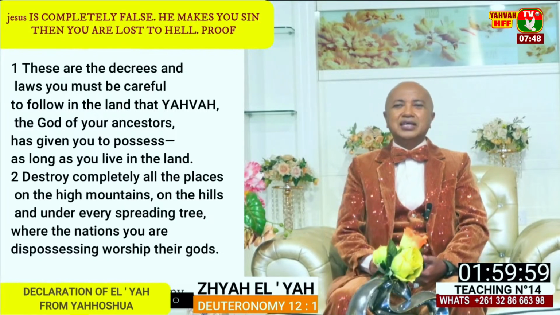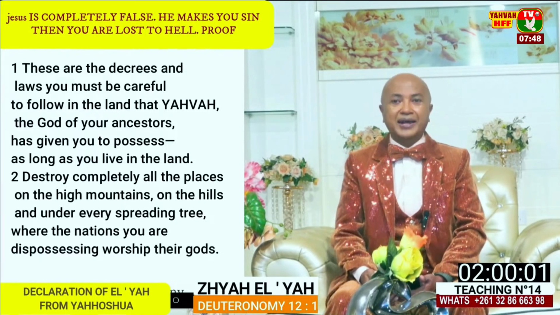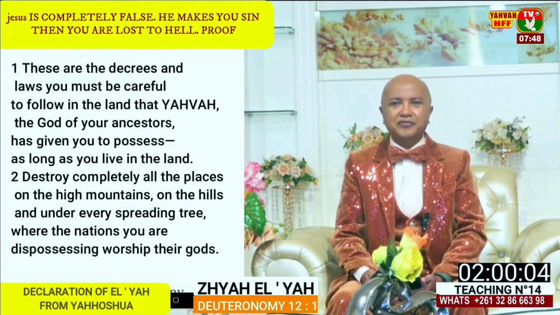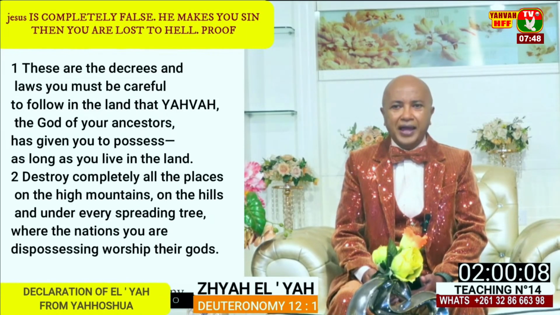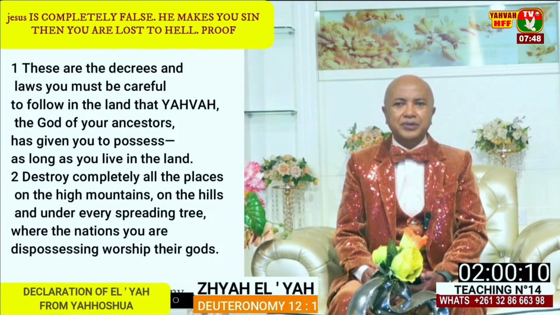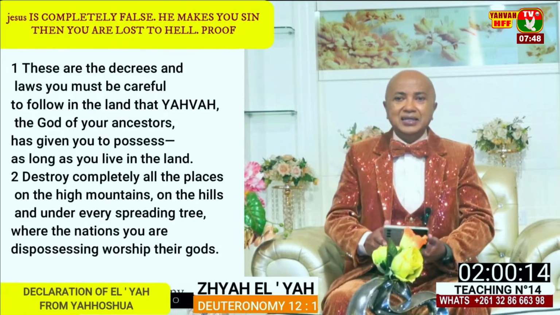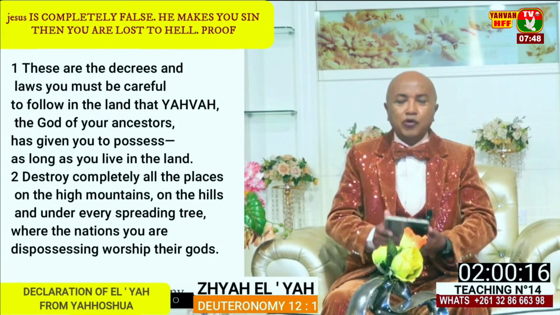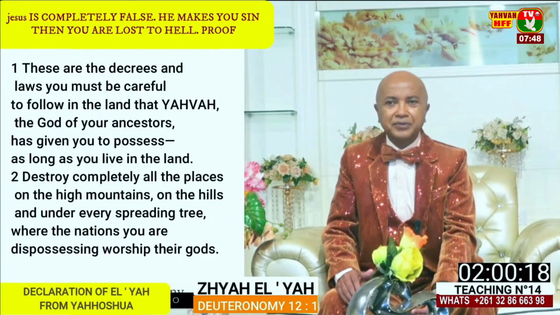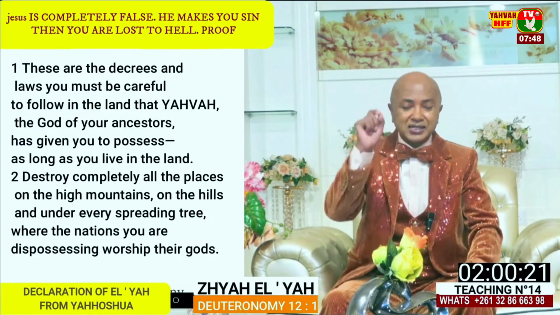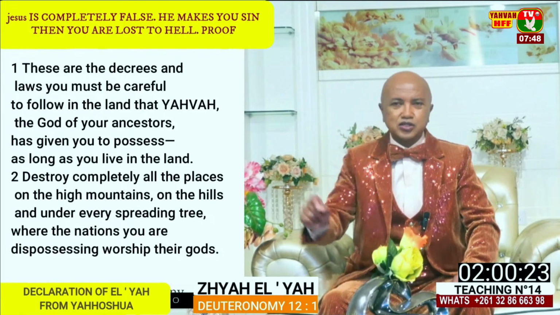I repeat again. These are the decrees and laws you must be careful to follow in the land that Yahweh, the God of your ancestors, has given you to possess as long as you live in the land. So as long as you live in the land, you must observe these Ten Commandments and the law of Moshe in the land that is given to you.